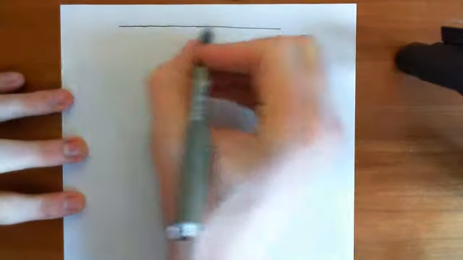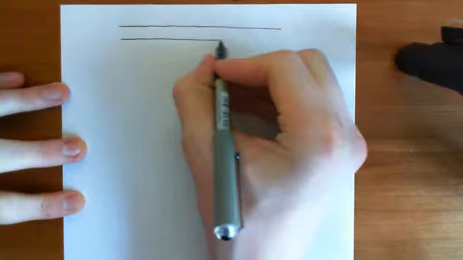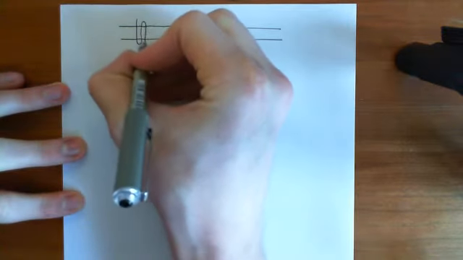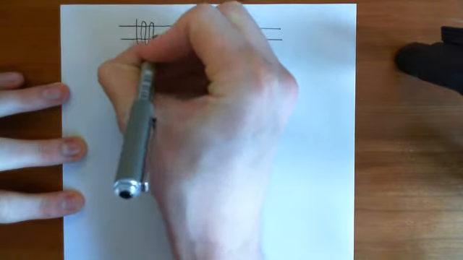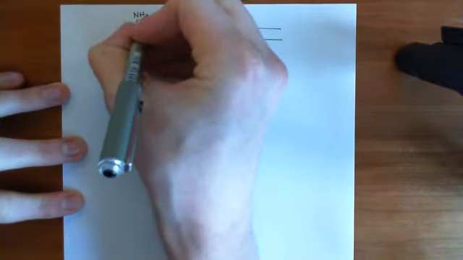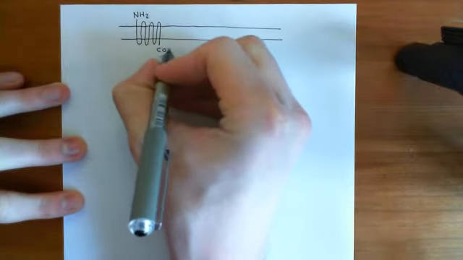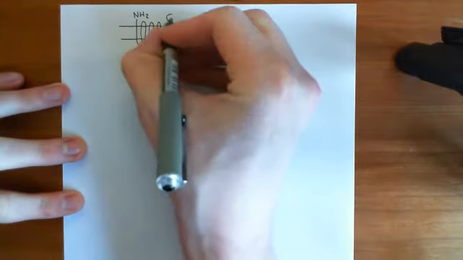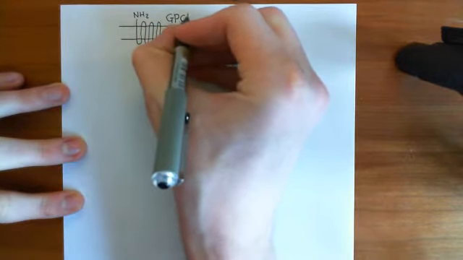Okay, so let's just draw everything that we know at the moment and then we'll see what's going to happen. So we'll start off with our G protein coupled receptor here with its 7 membrane spanning alpha helices. The amino terminus is extracellular and the carboxylic acid terminus is intracellular. Okay, so here's our GPCR, our G protein coupled receptor.